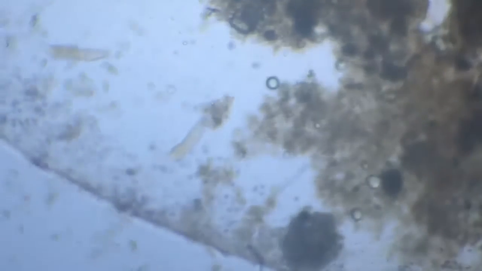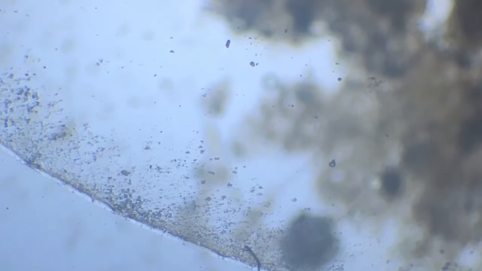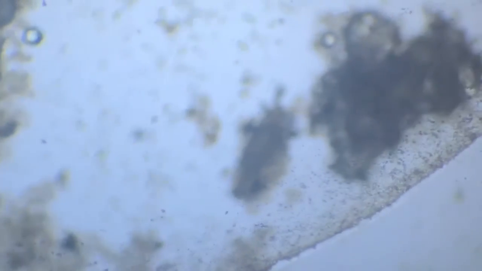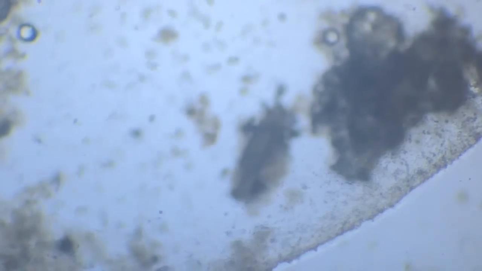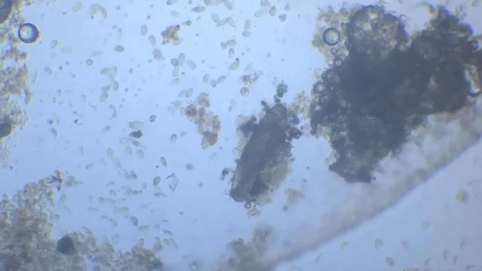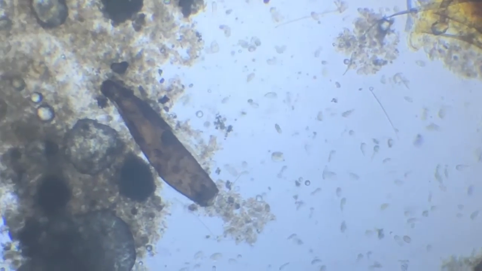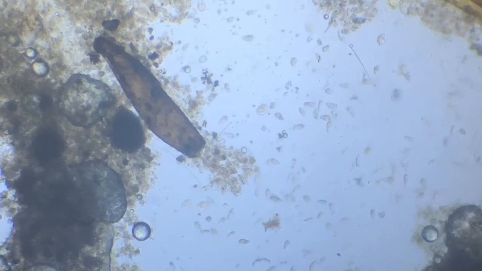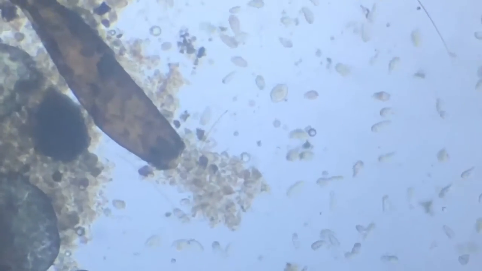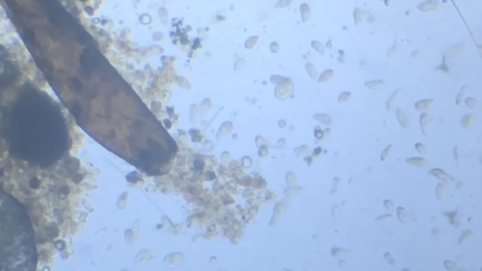There are some rotifers. A lot of ciliates. This is a kind of some egg or a larva which has just broken off, and obviously a lot of rich organic matter has been exposed, causing an accumulation of these ciliates here. It has attracted a lot of ciliates.